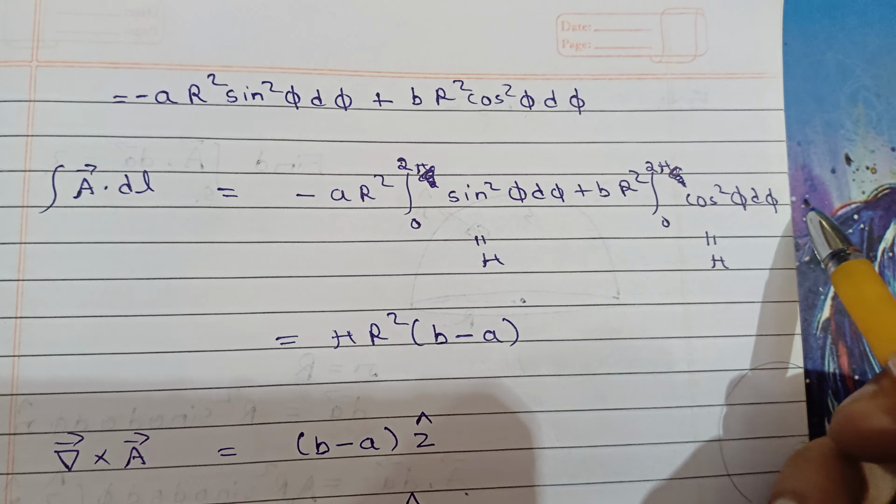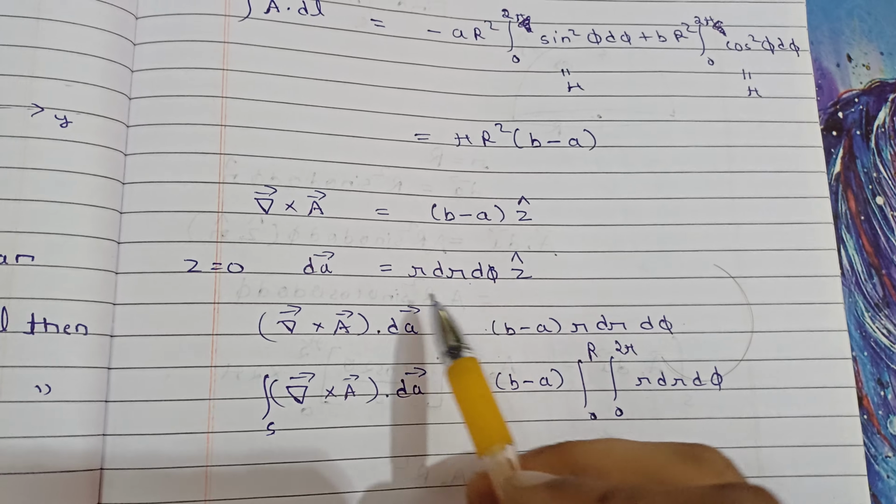So this is your line integral. Let's find the curl and the surface integral, to see if it is giving the same value or not. So curl of A is (b minus a) z cap, and you know z equal to 0 for this. Then this surface dA will give you what? It will give you r dr d phi z cap, because dz is 0. So curl of A dot dA will give you r dr d phi (b minus a).